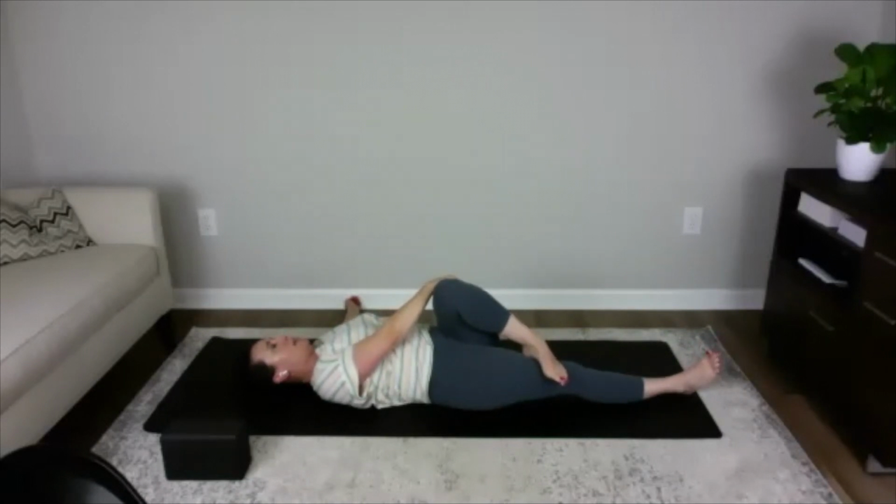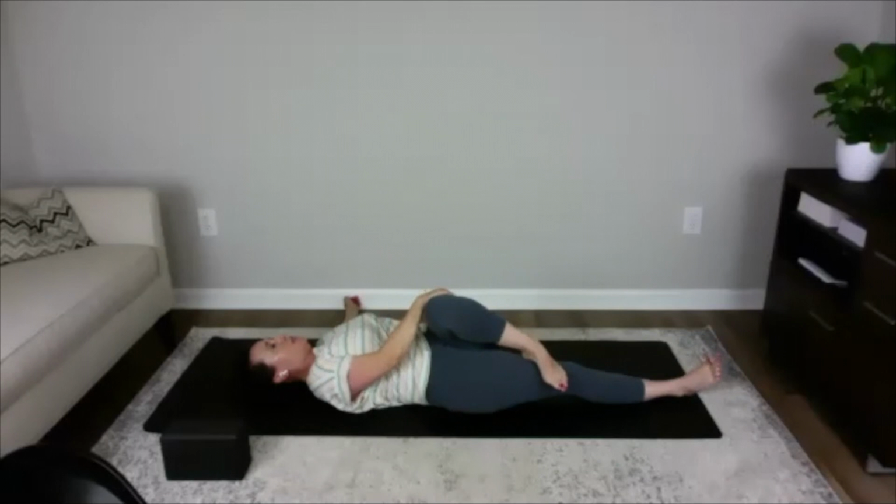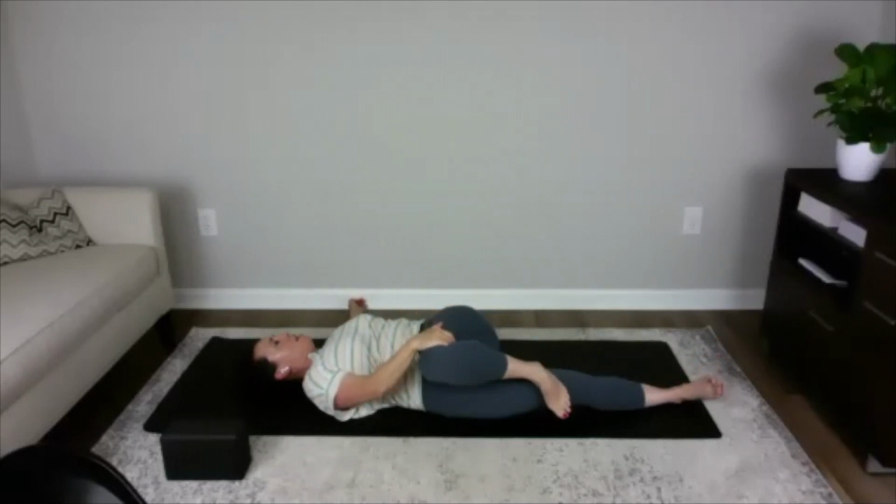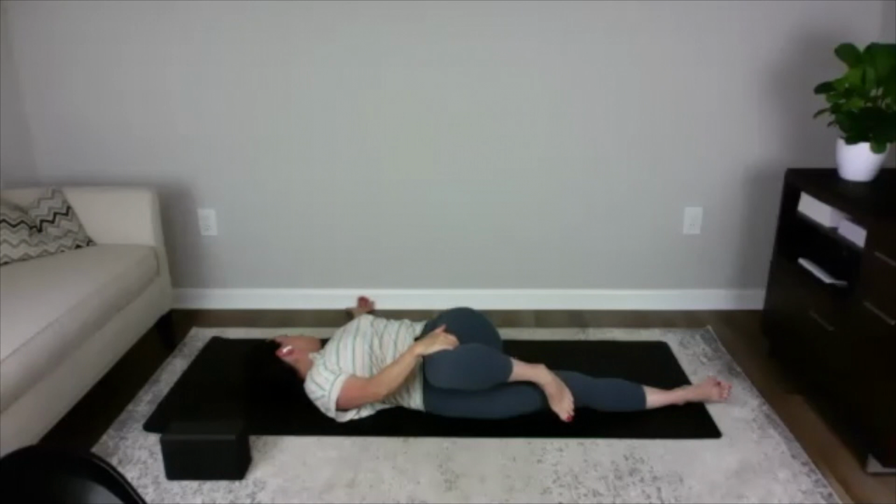Now take a deep inhale, and as you exhale, lift the left pelvis, left low back, left rib cage. Keep that left shoulder blade onto the mat. Lengthen your neck, settle your chin, and turn your gaze towards your left thumb. Now keep your chin in as your neck is long. Deep inhale into your belly.